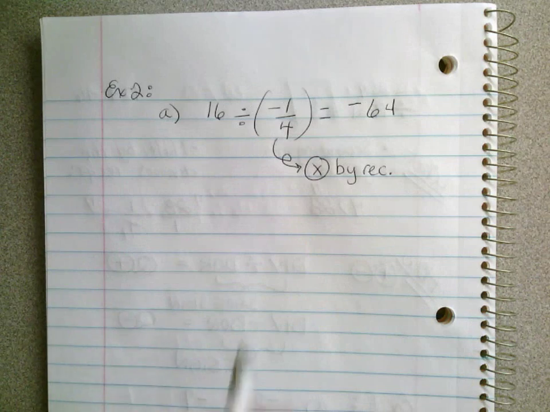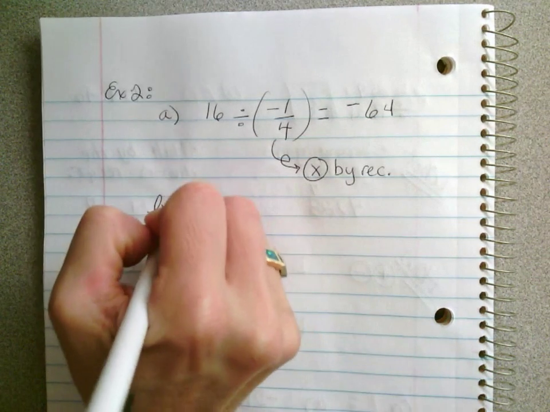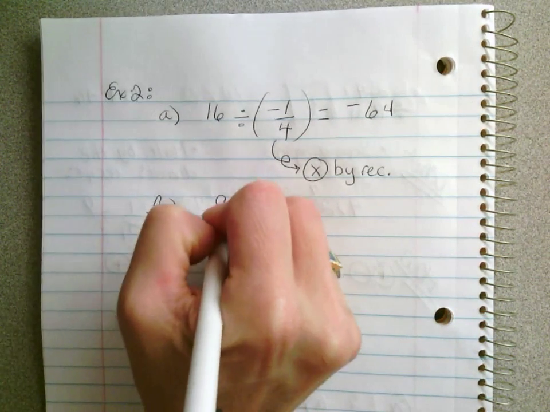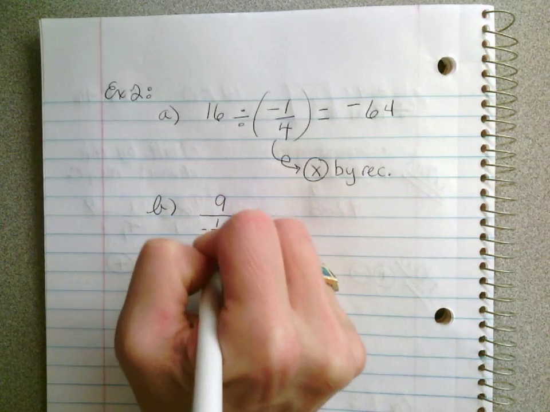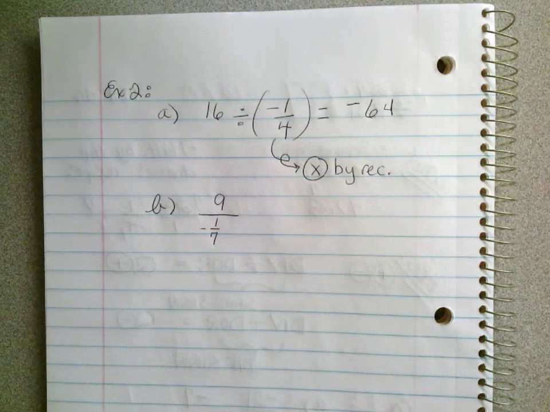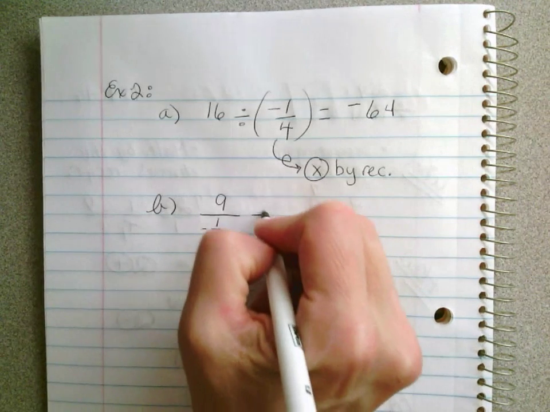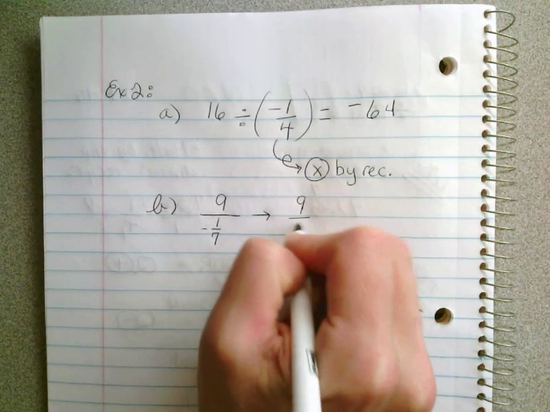Not going to do that though. This is where people think that this is scary too. If I write something like this, what that's saying is 9 divided by 1/7. Negative.